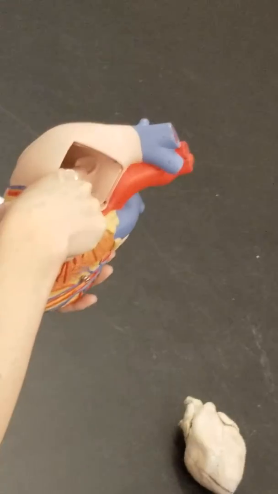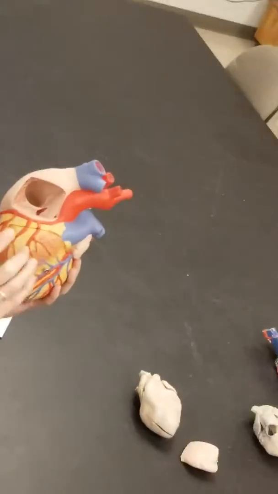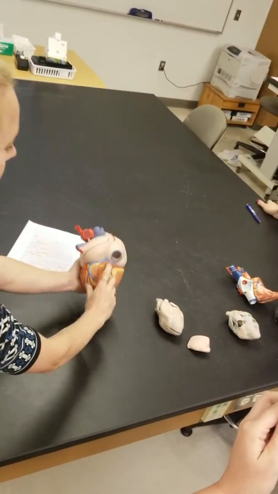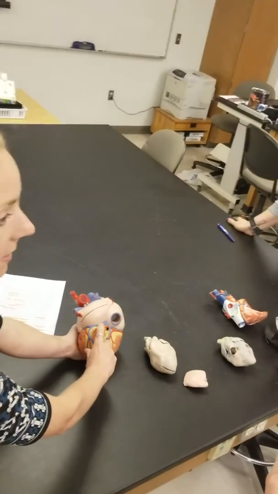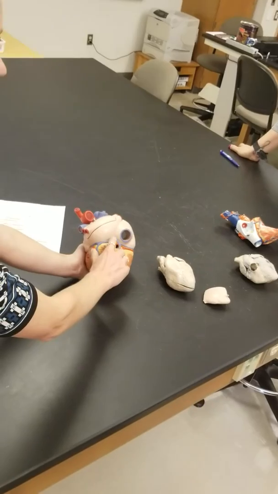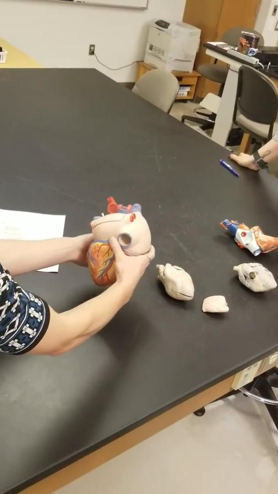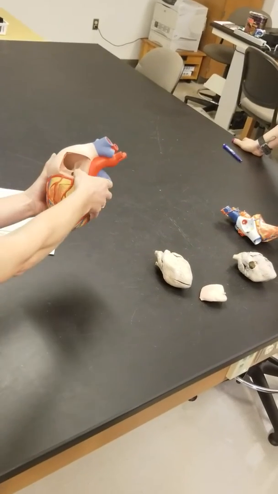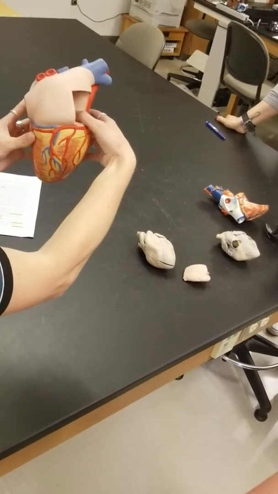And let's see, the coronary sinus is on the back of the heart near the inferior vena cava. The coronary sinus is right here. All of your deoxygenated blood is going to enter the heart through the right atrium. So this actually jumps into the right atrium. And on the inside, you can see that's the opening of the coronary sinus, that red spot right there.